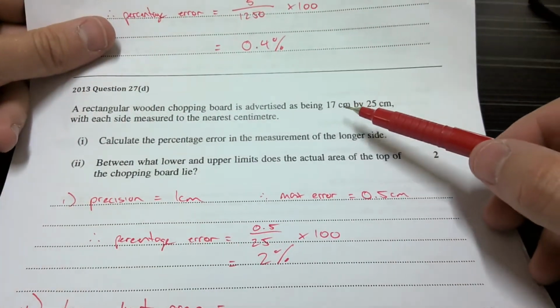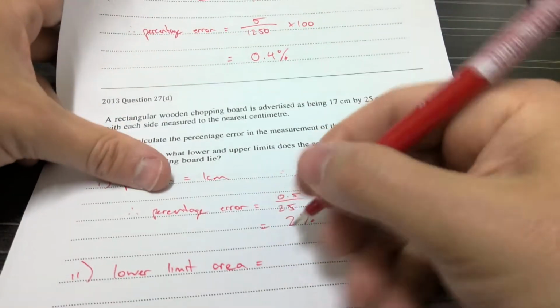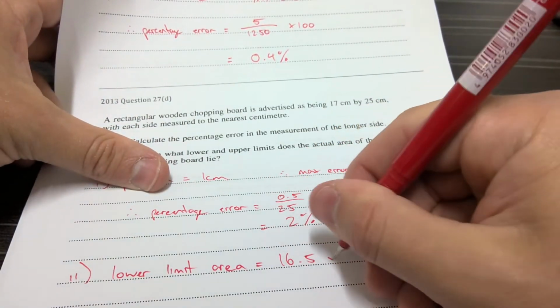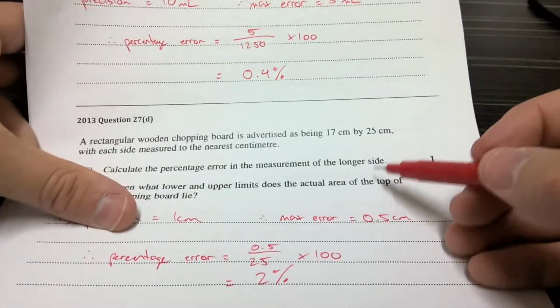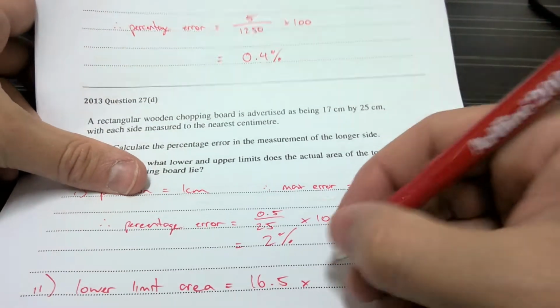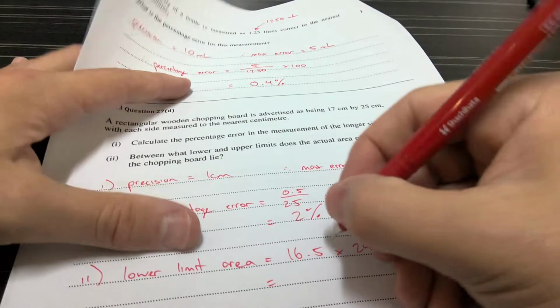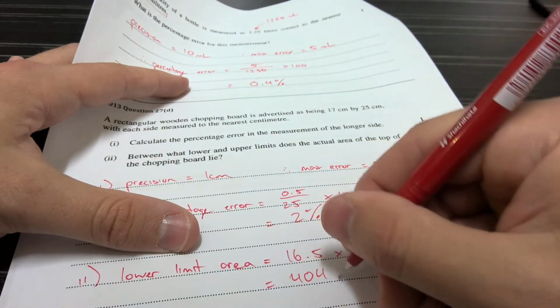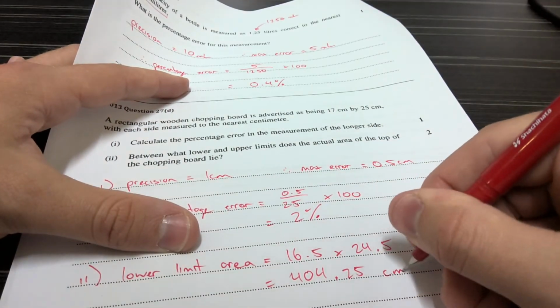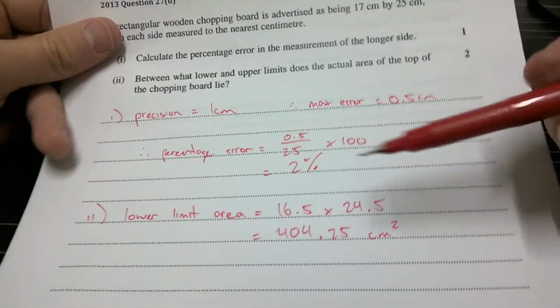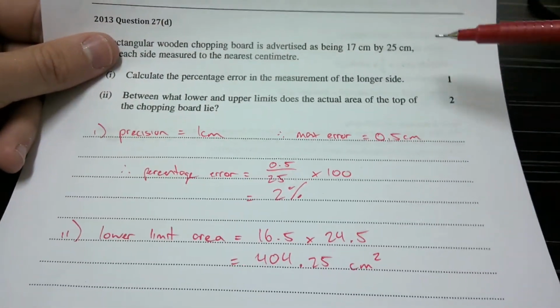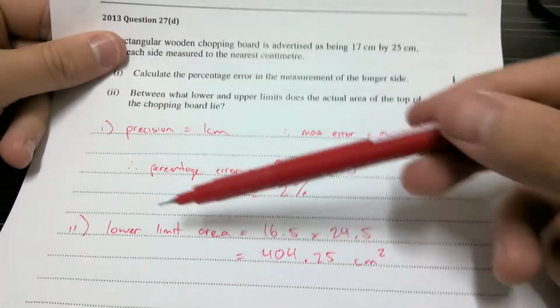In this case, it's going to be 17 minus 0.5, so we get 16.5. And similarly, 25 minus 0.5 is 24.5. When we put that into our calculator, we have 404.25 centimeters squared.